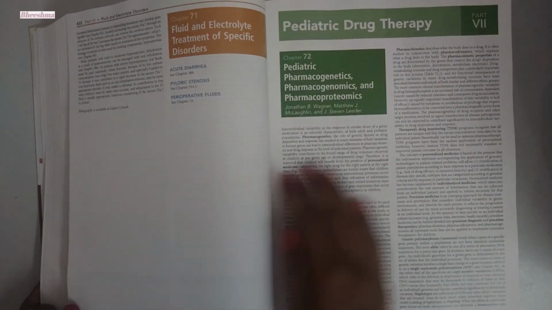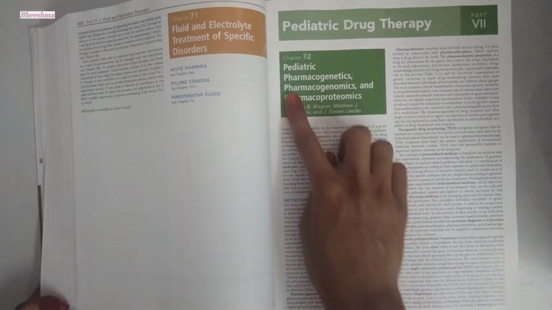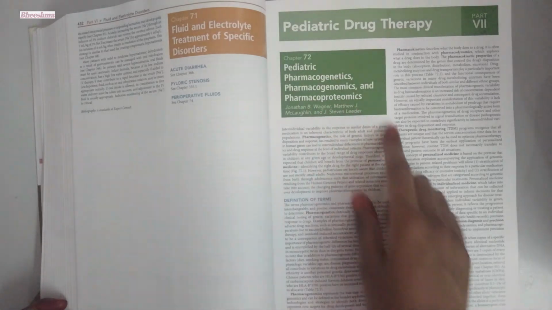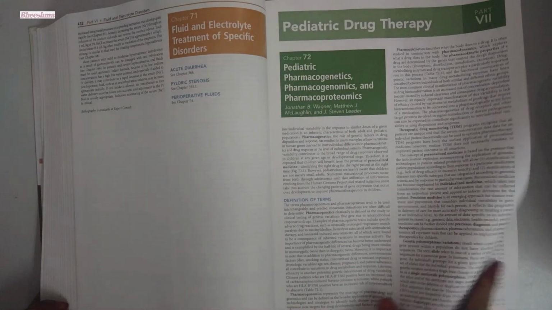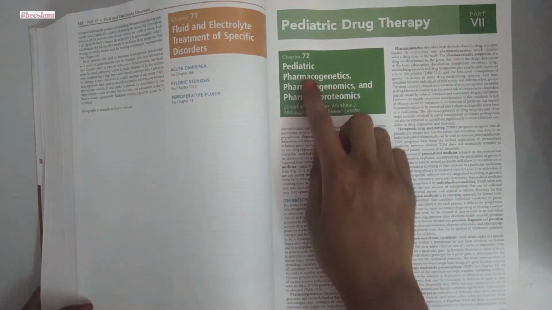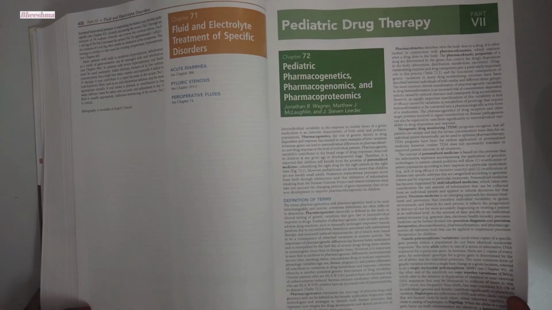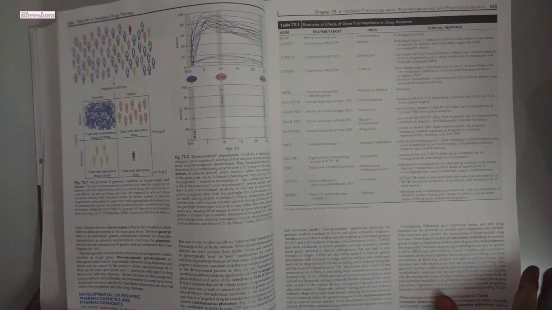Then about pediatric drug therapy, pediatric pharmacogenetics, pharmacogenomics, and pharmacoproteomics. The three terms, the definition is given here in brief.